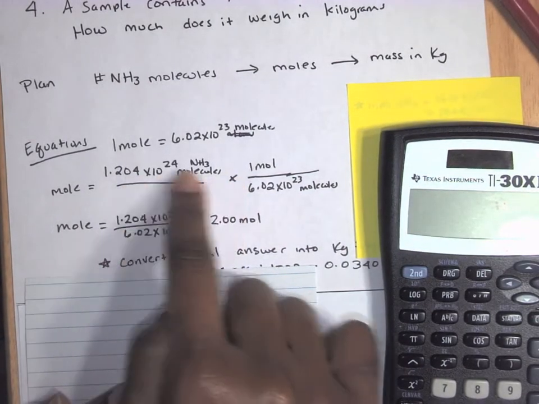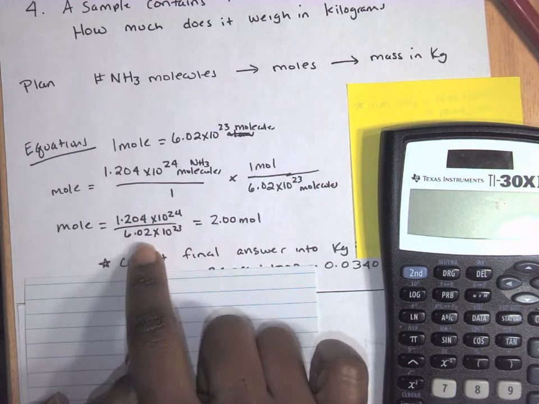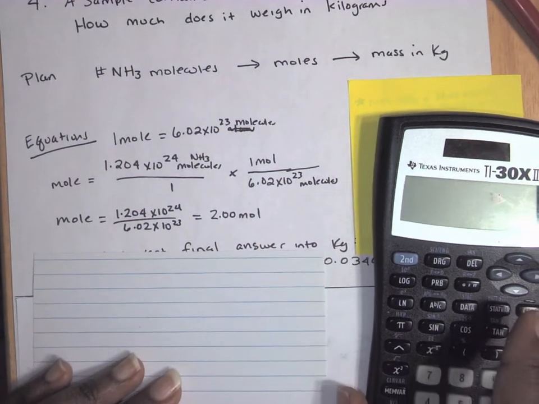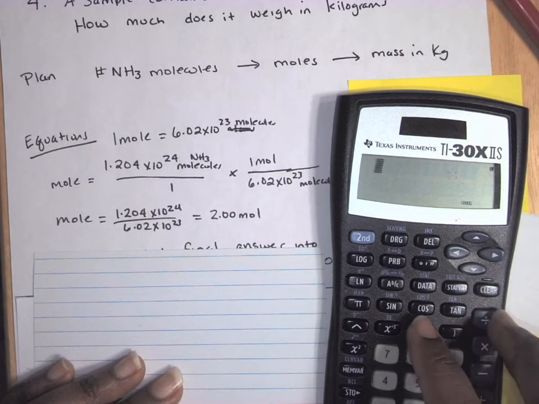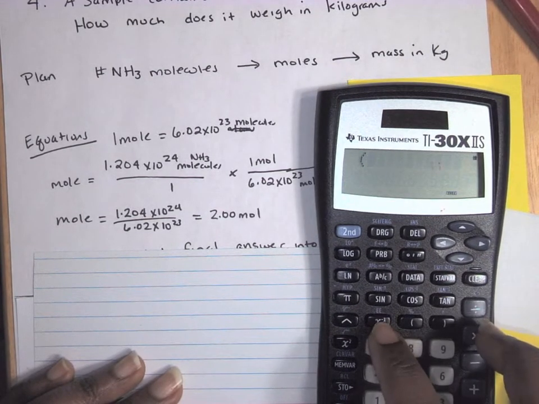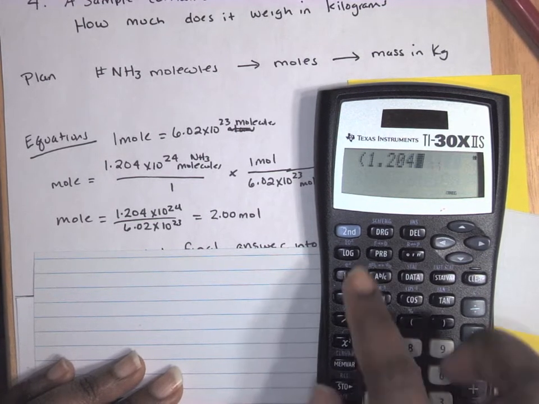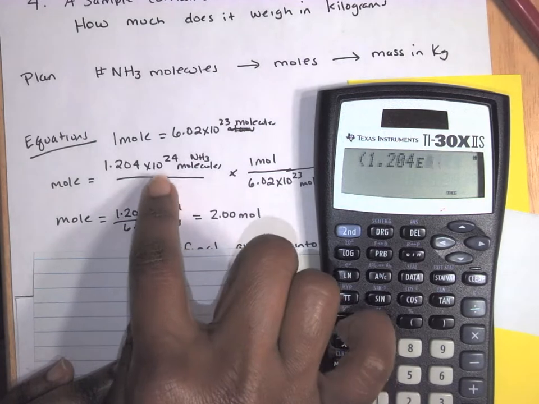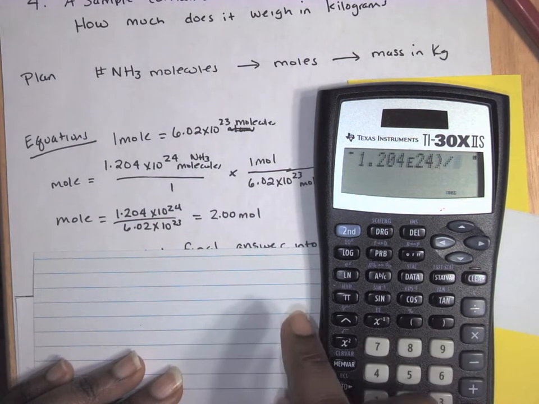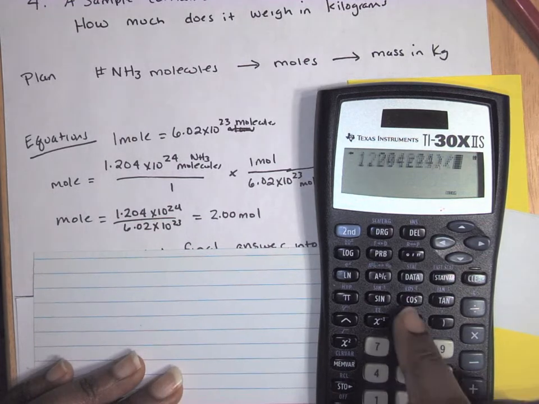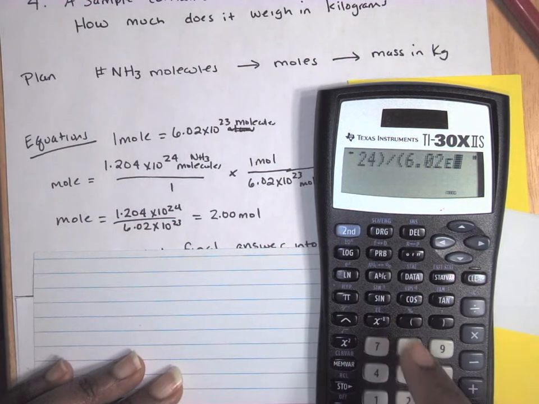So I go ahead and I plug that into my calculator, because when I do that I multiply straight across, so 1.204 times 10 to the 24 divided by 6.02 times 10 to the 23. And that's going to give me 2. So just to show you what that looks like when you plug that in, remember it's best, if you're using a calculator, to use that e function. So 1.204, second e, then you just put the power, 24, divided by 6.02, second e, 23.